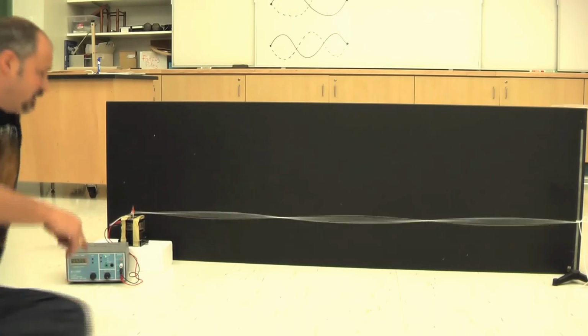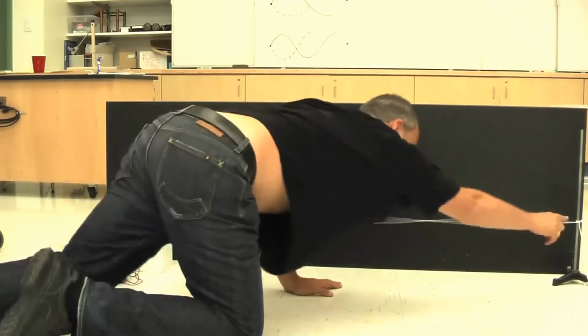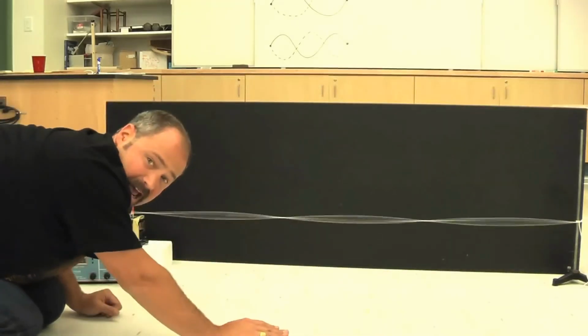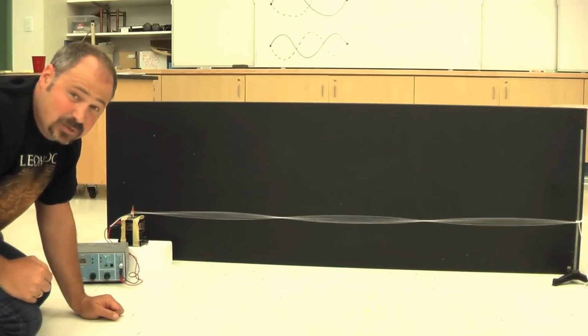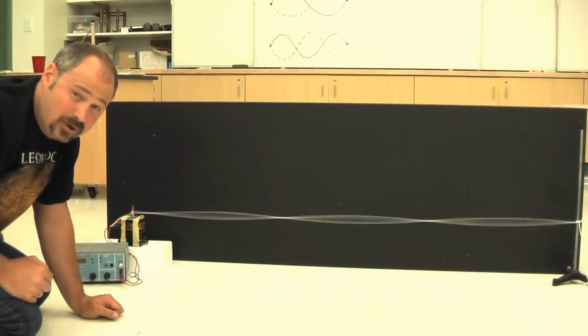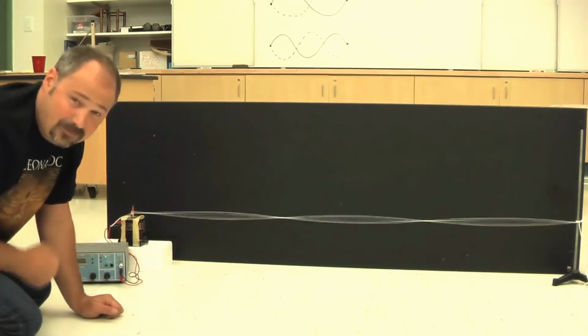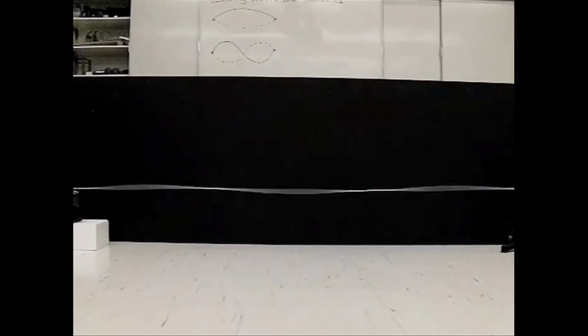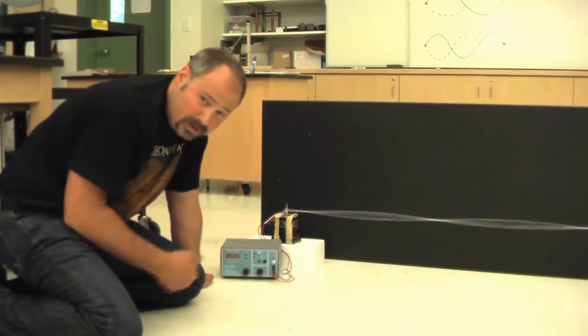How many wavelengths is this? Well, it's 1 and a half. 1 1/2 wavelengths. And it's easier to see in high speed. So check out this shot with the high speed camera and verify for yourself that it is 1 1/2 wavelengths. So again, third harmonic, 1 1/2 wavelengths.